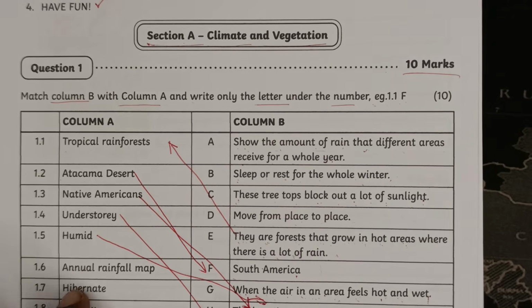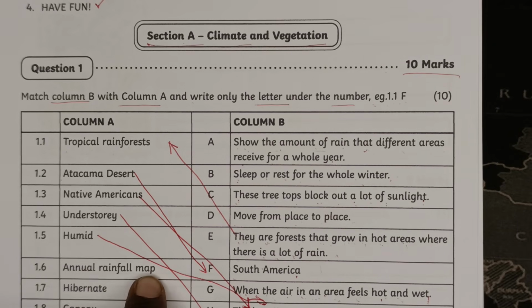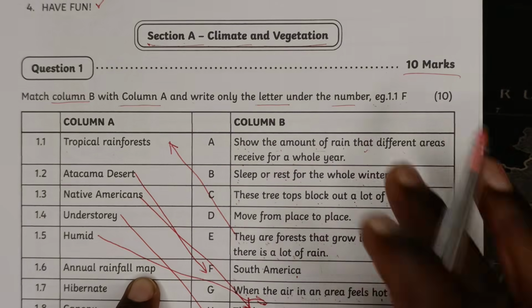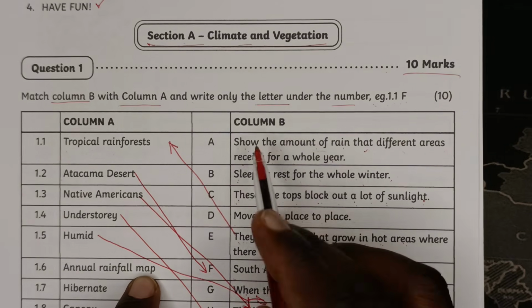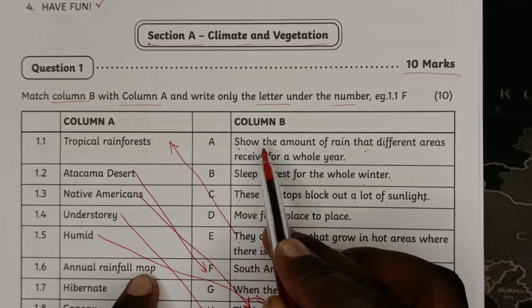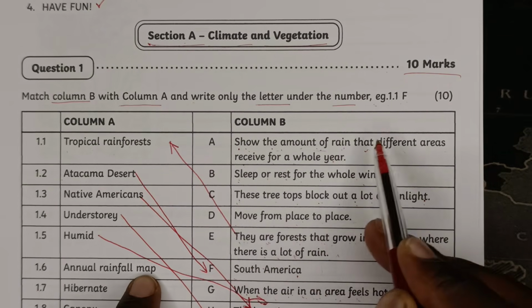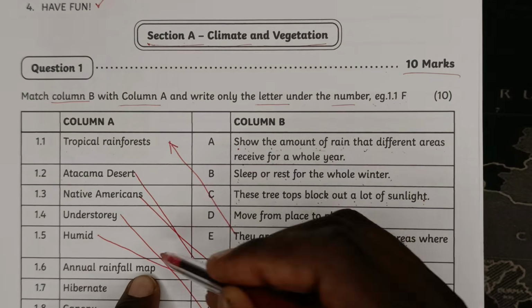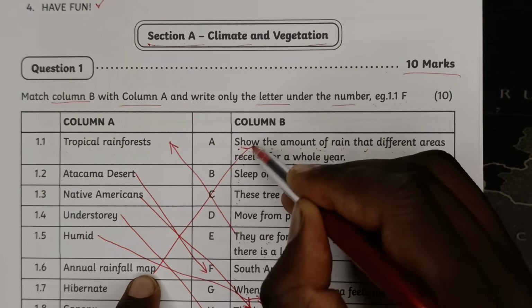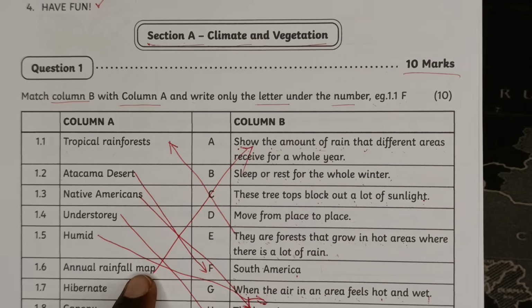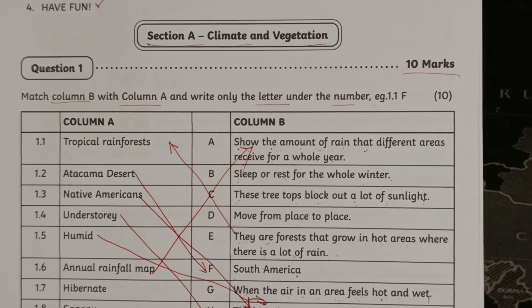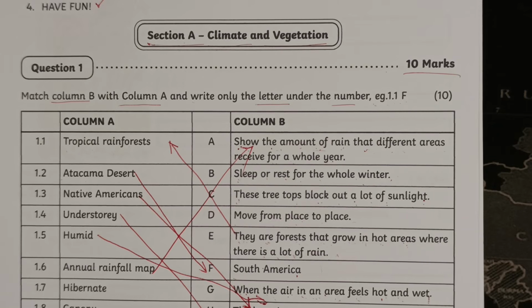1.6 says annual rainfall map. What is annual rainfall map? Let's start this side this time. Is it a map that shows the amount of rain that different areas received for a whole year? The answer is yes. So an annual rainfall map shows the amount of rain that different areas receive for a whole year.